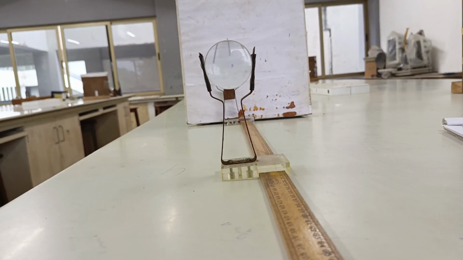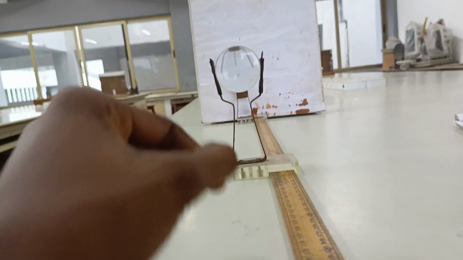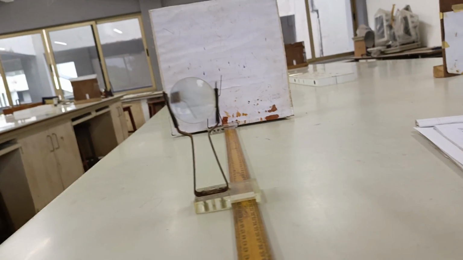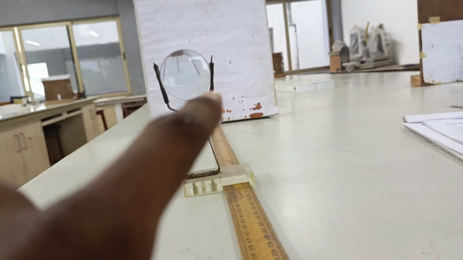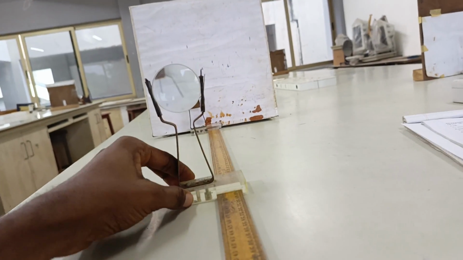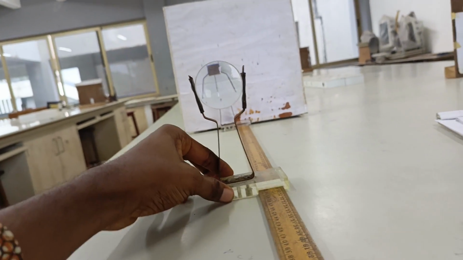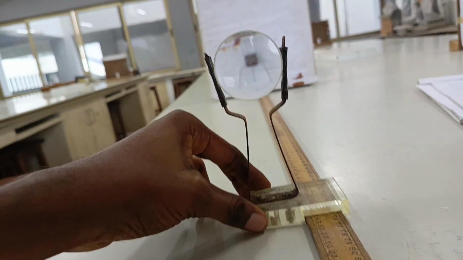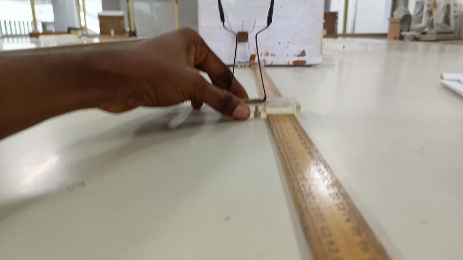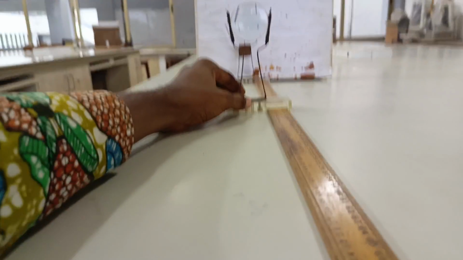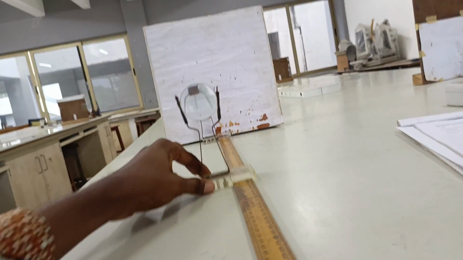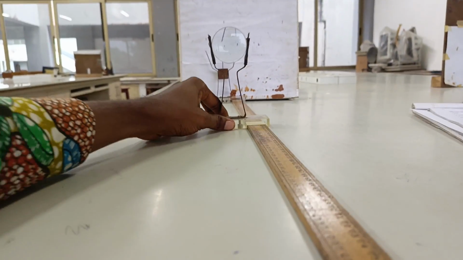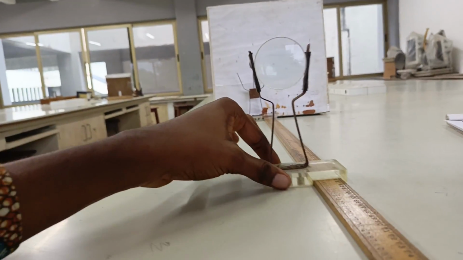Now, if it's inverted, we also need to position it at the point where it will be the same size as the object. So that's the object over there. We need to check whether the image we are seeing through here, which is inverted, is the same size as the object. So we can just adjust this. When you bring it closer to you, it becomes magnified. When you bring it further away, it also becomes magnified. So we have to place it at a point where it's the same size as the object.